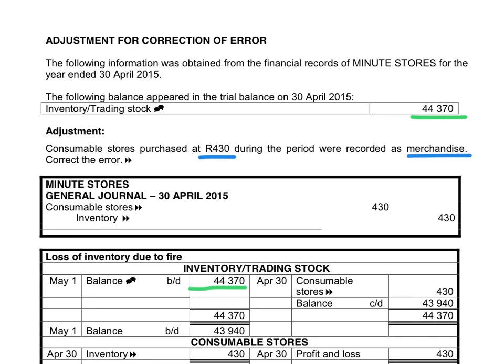Now remember, the entries that are recorded in your inventory account are goods that you buy with the purpose of selling again. Consumable stores are purchased to use in the business. So this is a mistake. It should not be in your inventory account. So we must take it out of our inventory account. Because it was recorded on the debit side, we will take it out on the credit side.